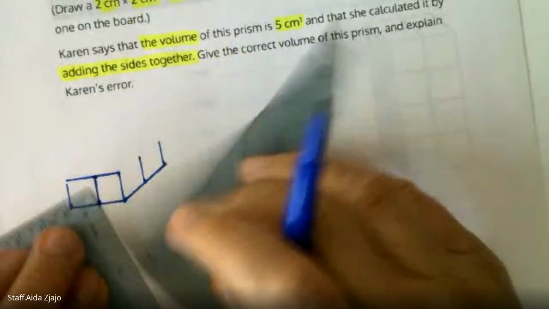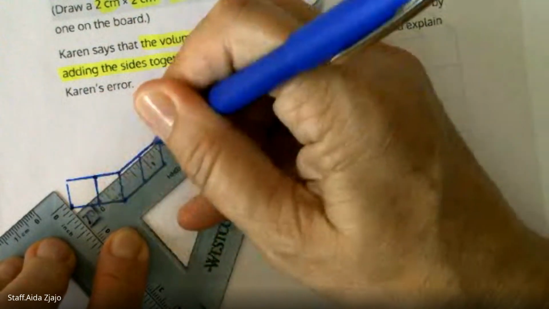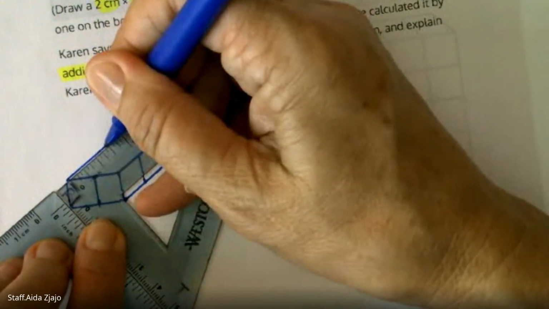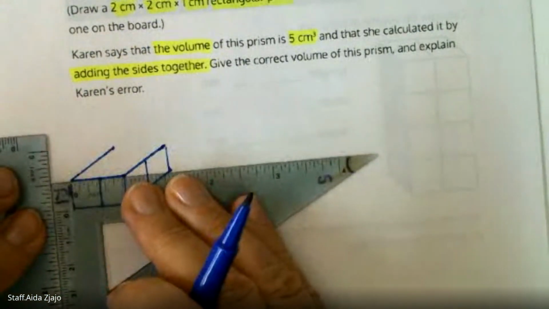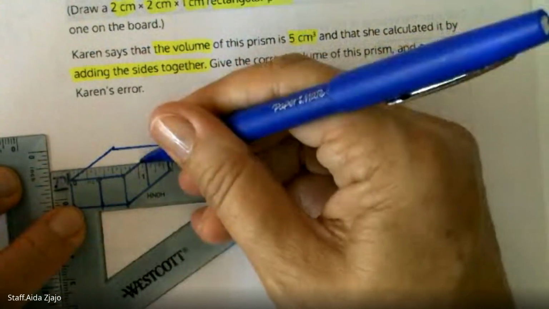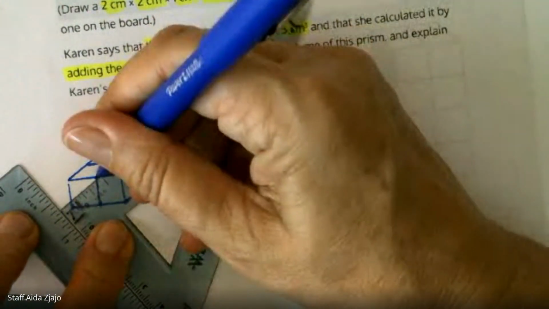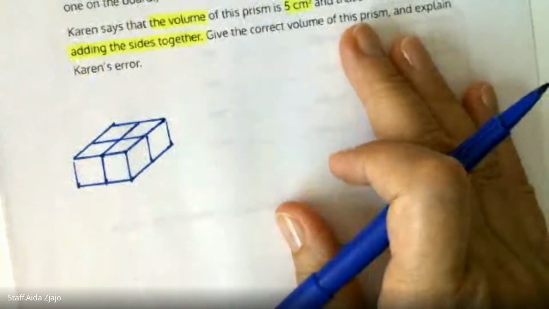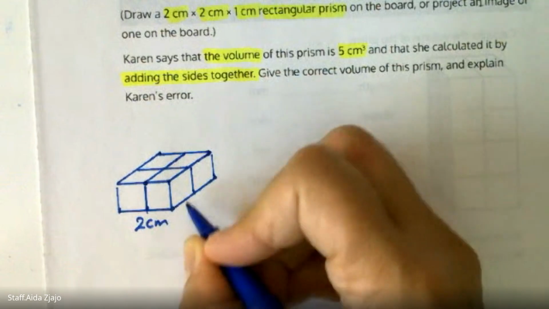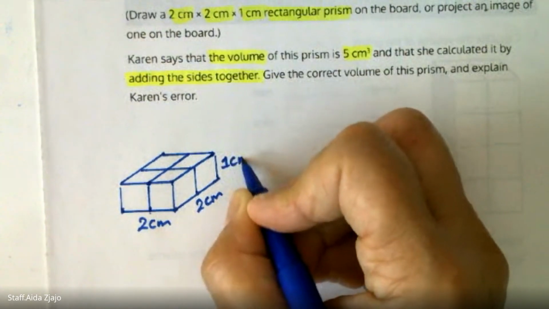Okay, guys, I hope that's not boring, but I really like to make that nice. So now I'm using my little triangular rulers to make it precise. Okay, so this is 2 centimeters by 2 centimeters by 1 centimeter.